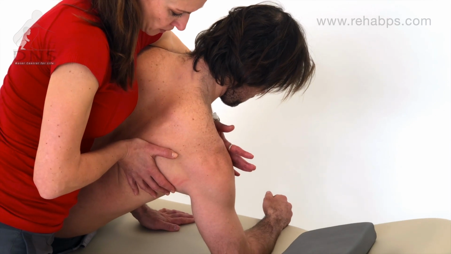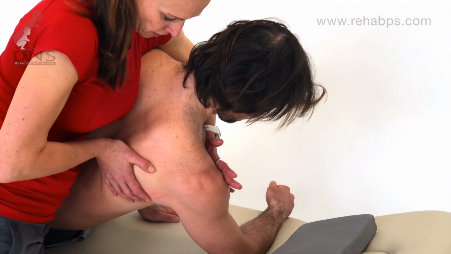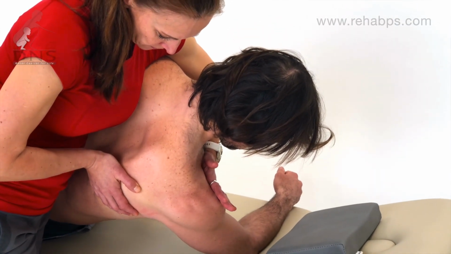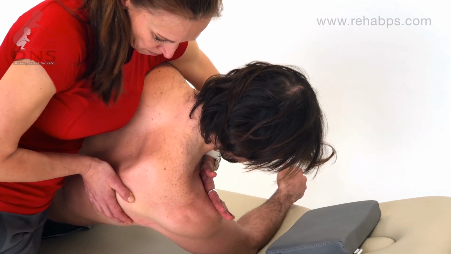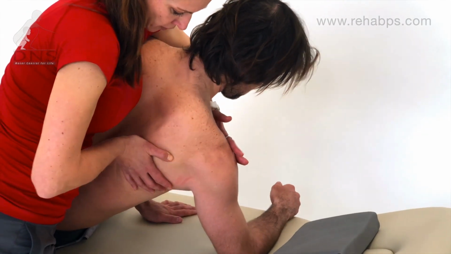The patient is in support on the elbow and on the forearm, lying backwards, pronating his forearm and rotating his torso forwards. Eccentric activity of the dorsal aspect of the arm and the external rotators occurs. We will repeat this exercise several times.